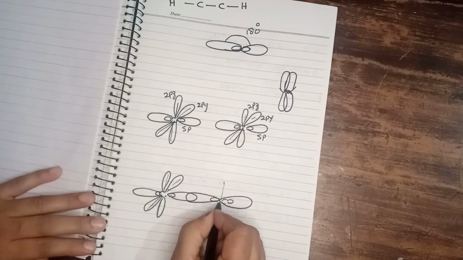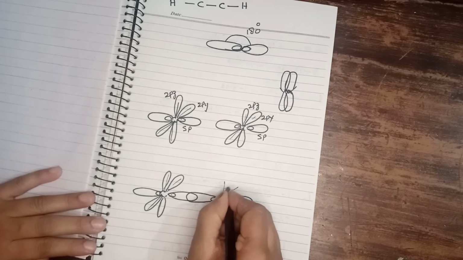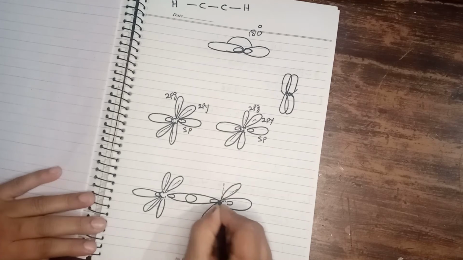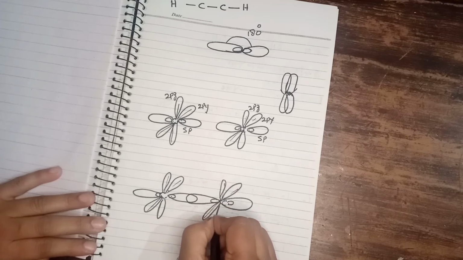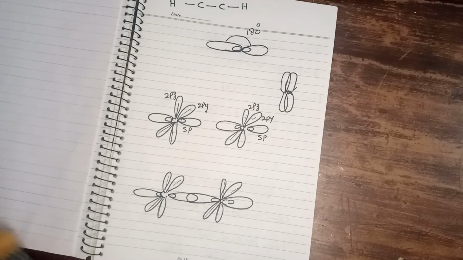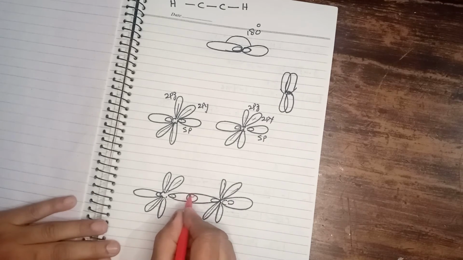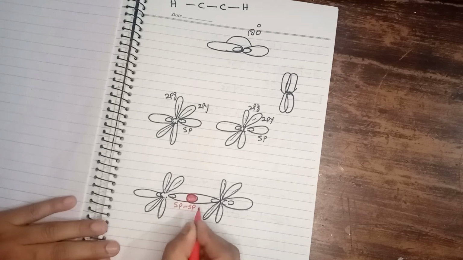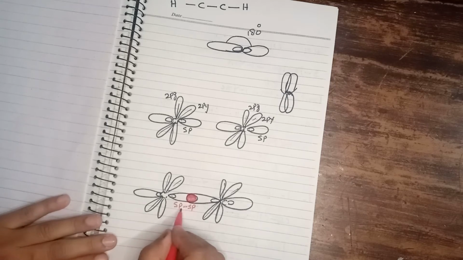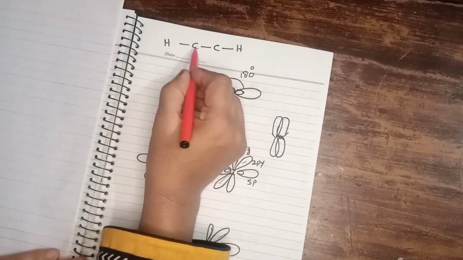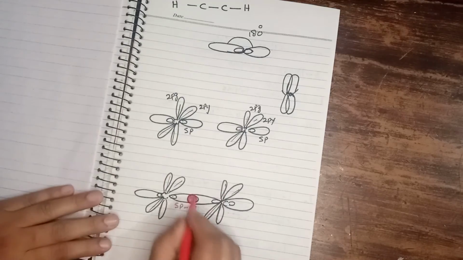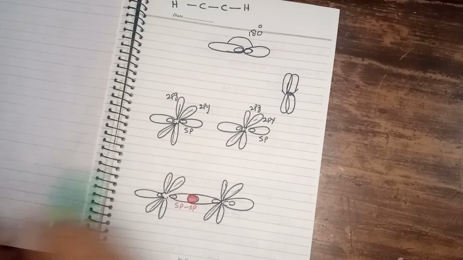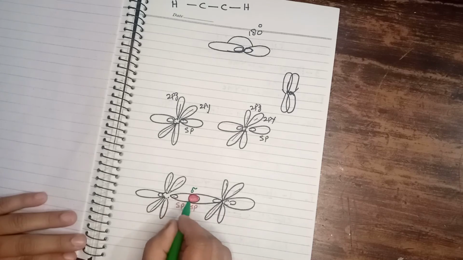This is 2py, right students, and this is the 2pz orbital. Now here is the overlap of the sp orbital of one carbon with the sp orbital of another carbon. So this overlap is sp-sp overlap. As a result of sp-sp overlap, we get the first sigma bond between carbon and carbon.